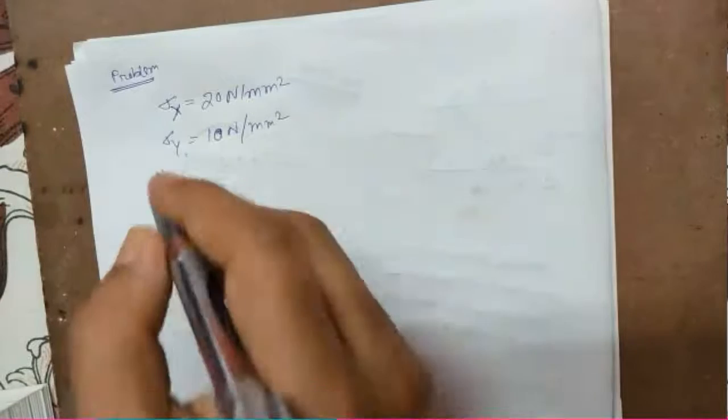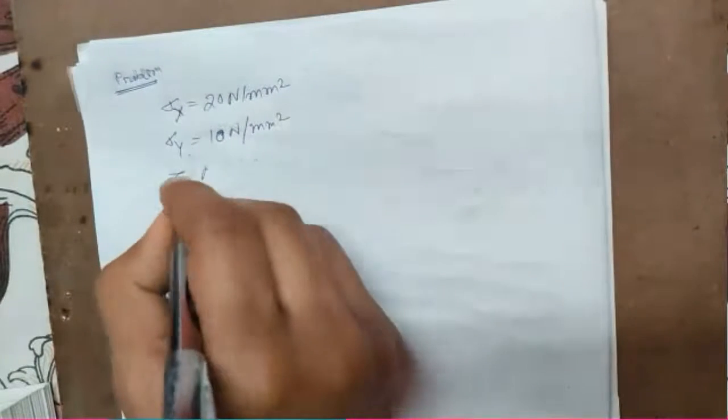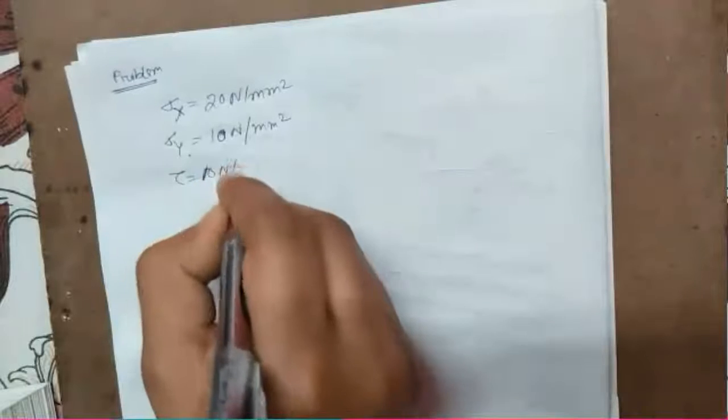Now, both are tensile. They are accompanied by a shear stress of magnitude 10 Newton per millimeter square. Find graphically or otherwise the location of principal planes and evaluate the principal stresses.